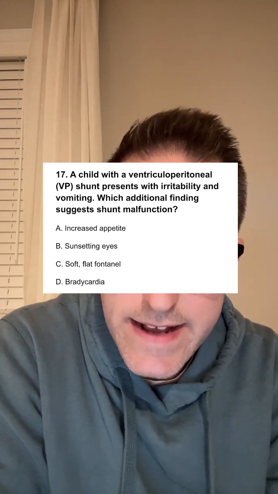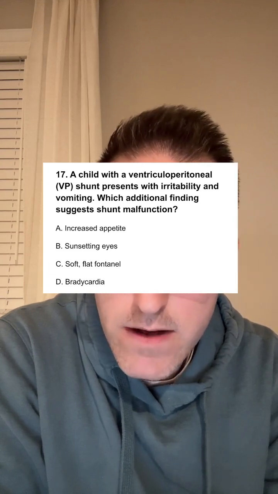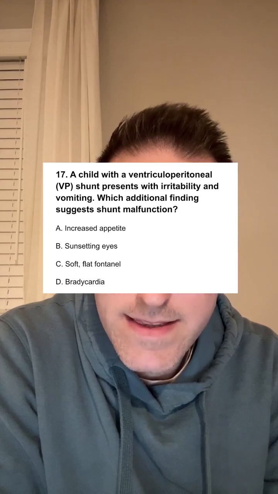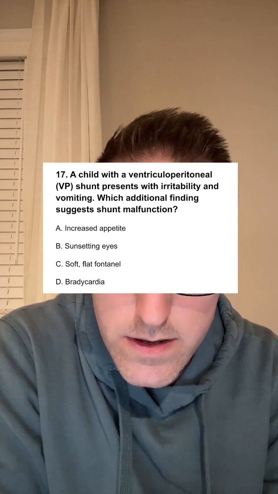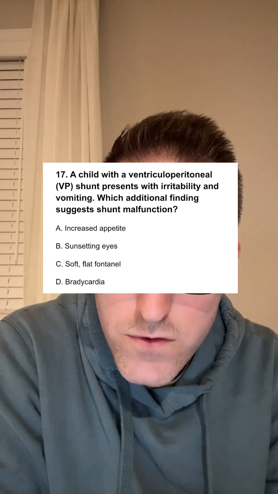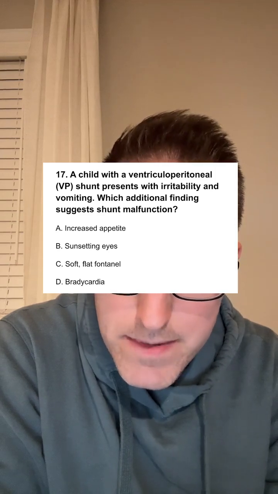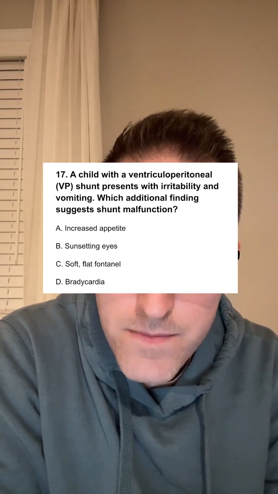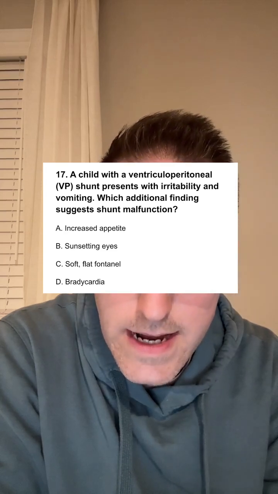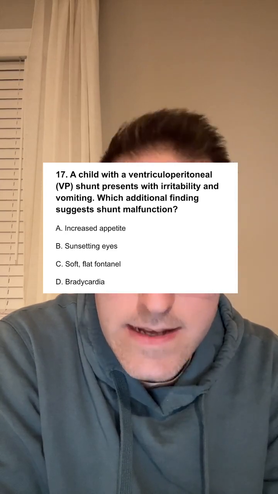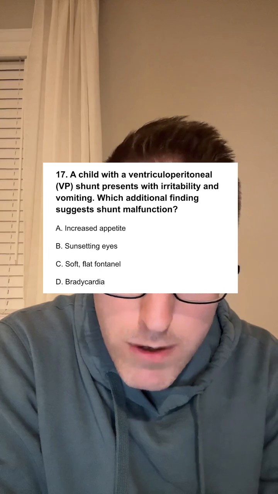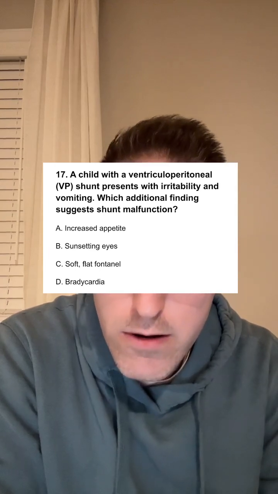Okay, so sun-setting eyes is a downward deviation of the eyes, which indicates increased ICP. All right. So it's not A, increased appetite is not typical in ICP. It's not C, a bulging fontanelle is going to be expected, not flat. All right. And it's not D, bradycardia will occur late. Sunsetting eyes appears earlier. All right. So it seems like that one tripped up a lot of you, but hey, we're here to learn.